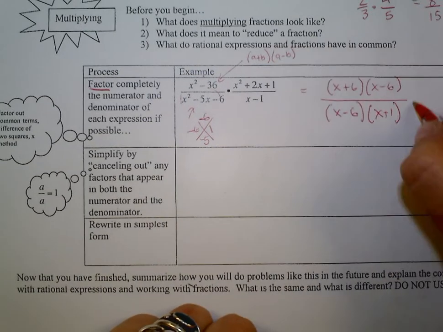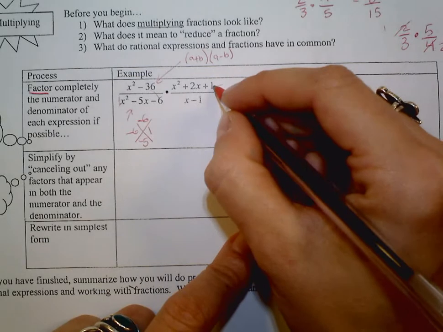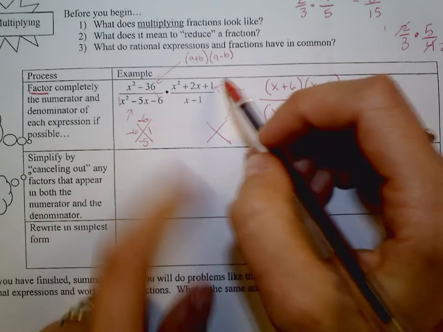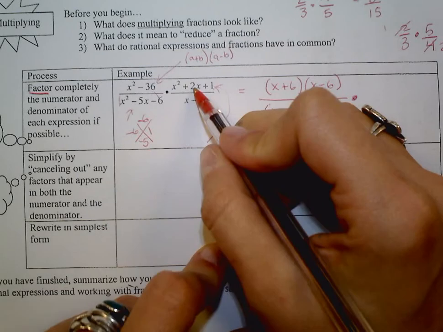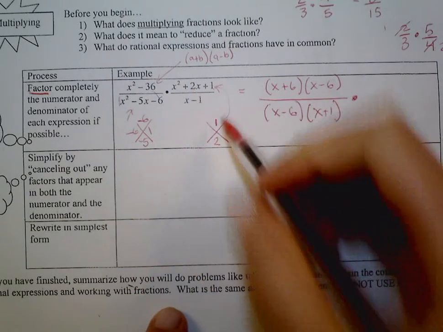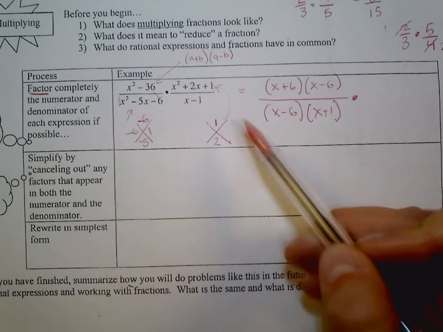Now I'm going to go to the second fraction here. I need to factor these two. This is going to be another x method. So 1 times the 1 is going to give me 1. And then 2 comes down in the bottom of my x. I want to find a pair of numbers that multiply to 1 and add to 2.